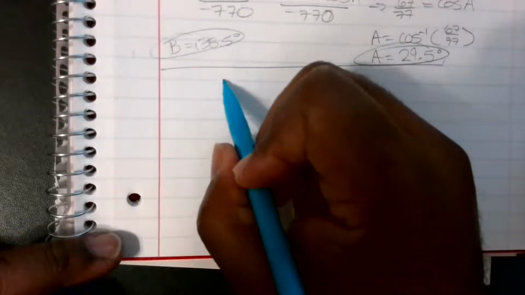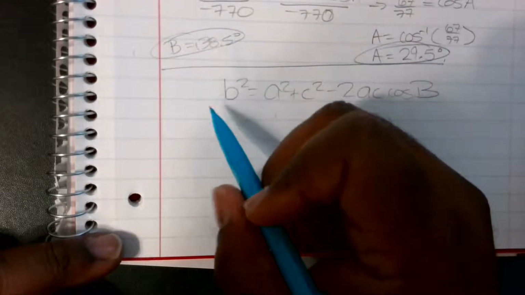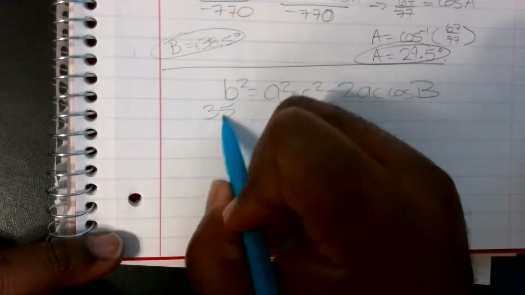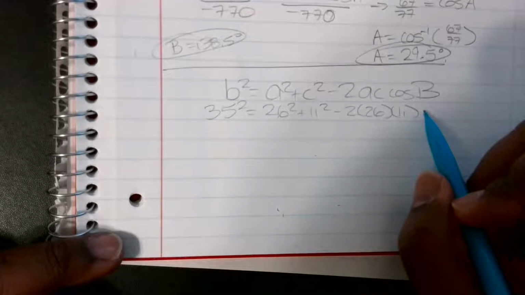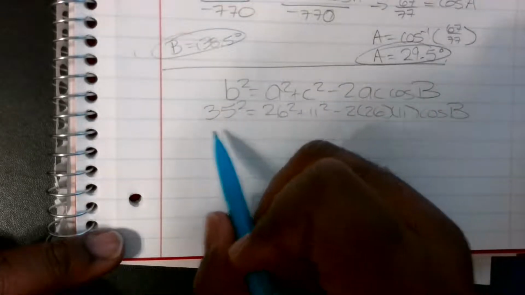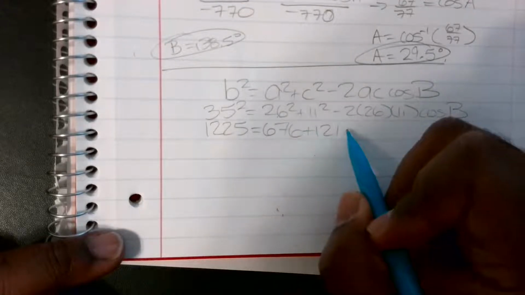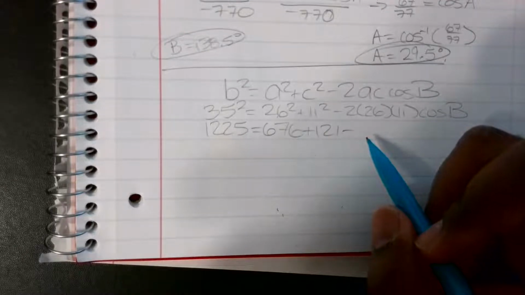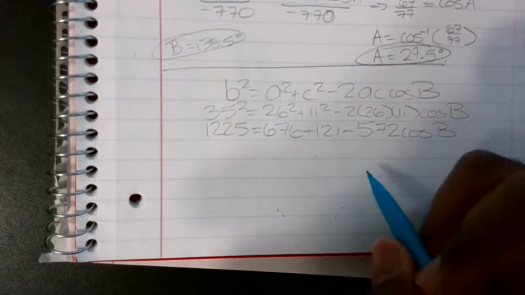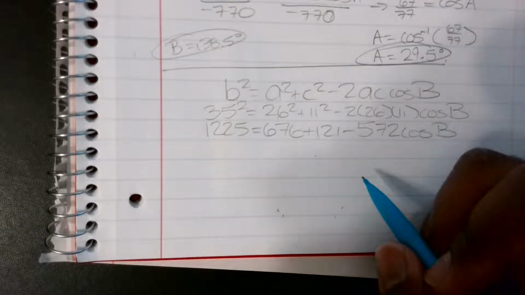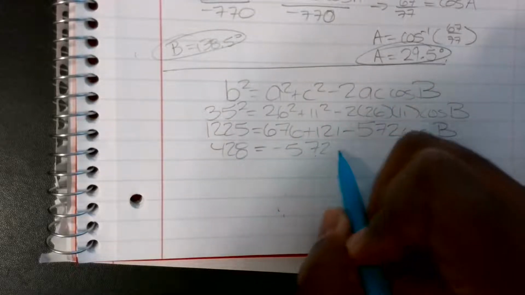So B squared is equal to A squared plus C squared minus 2AC cosine of B. So that is 35 squared is equal to 26 squared plus 11 squared minus 2 times 26 times 11 cosine of B. So 1225 is equal to 676 plus 121 minus 572 cosine of B. Then 1225 minus 676 minus 121 gives 428, which is equal to 572 cosine of B.